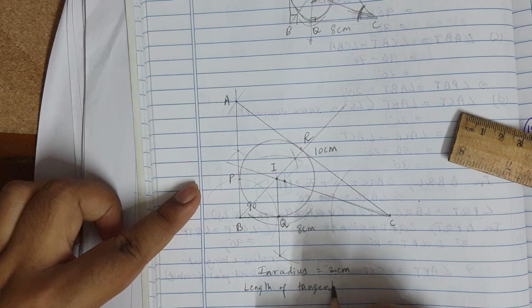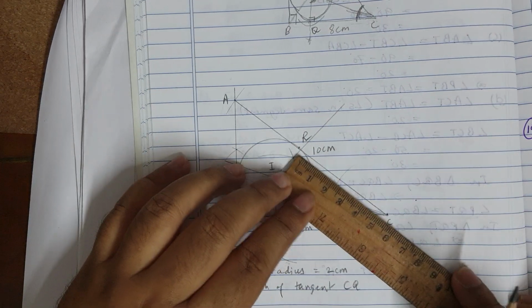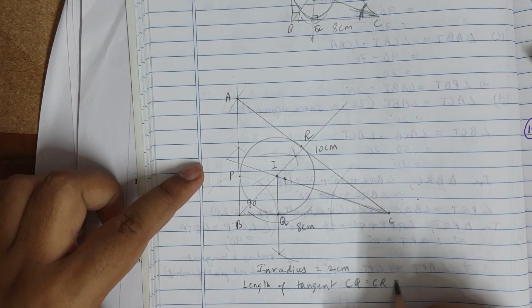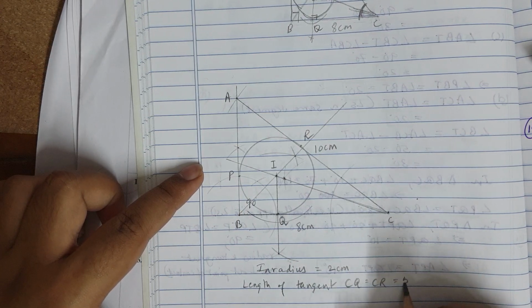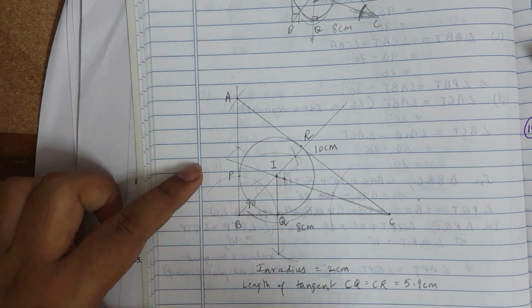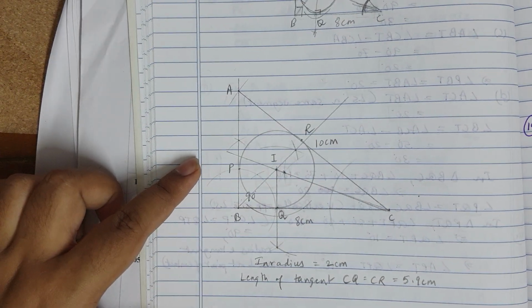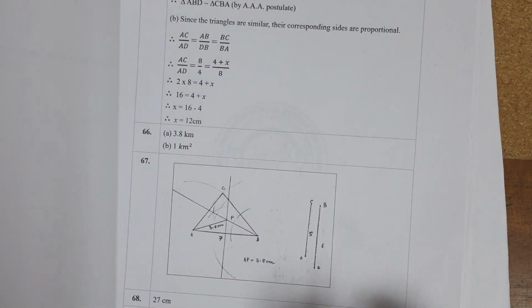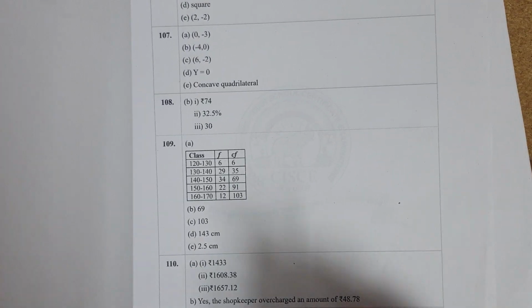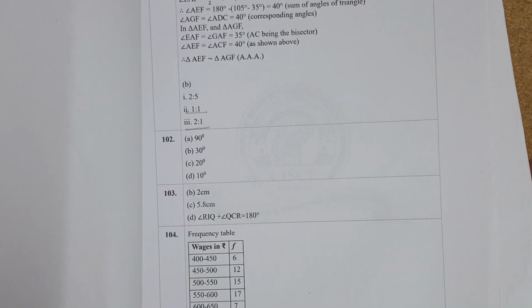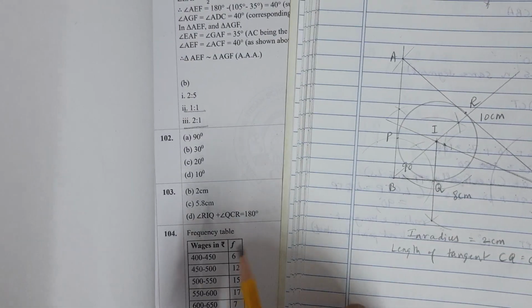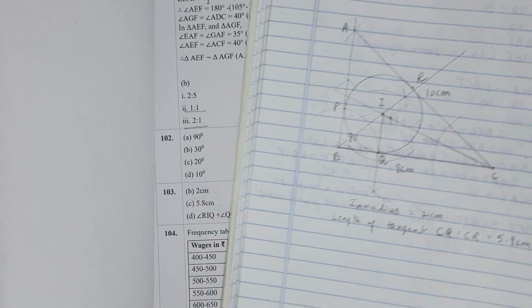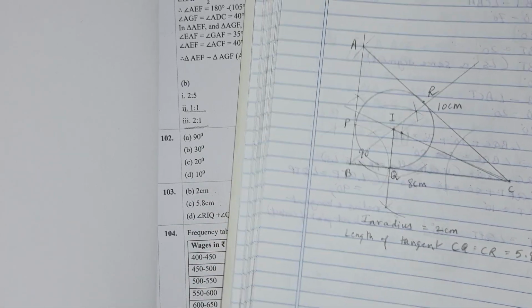So I can say that the length of tangent CQ, which should also be approximately the same as CR, is about 5.9 centimeter. So let's check the answer quickly. Answer given for 103. They are saying inradius 2 centimeter, length of the tangent 5.8. If we write 5.9, that's also fine, it's close enough.